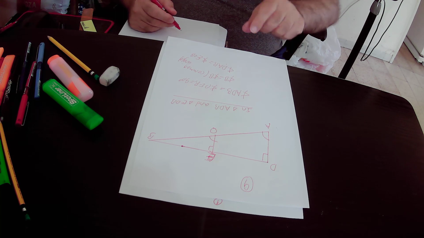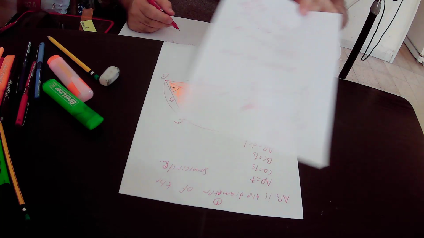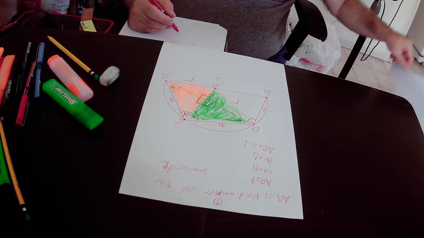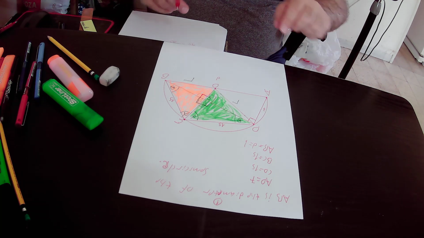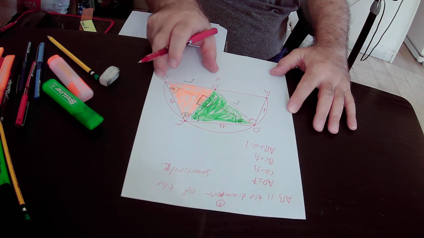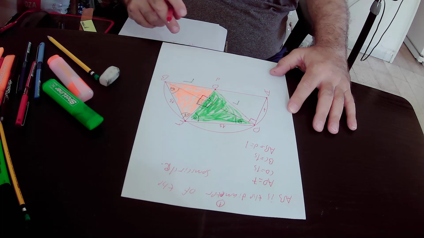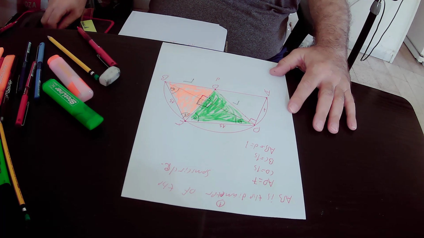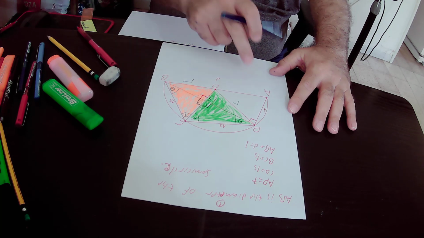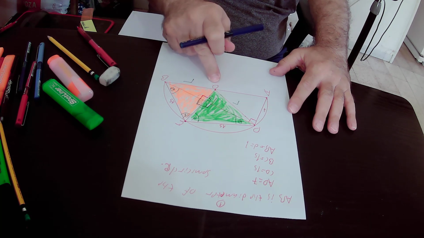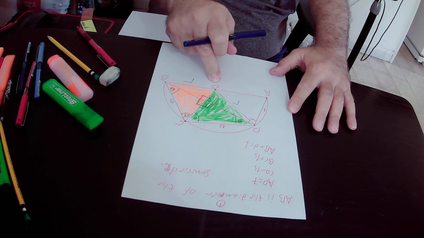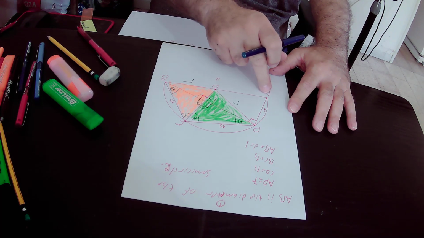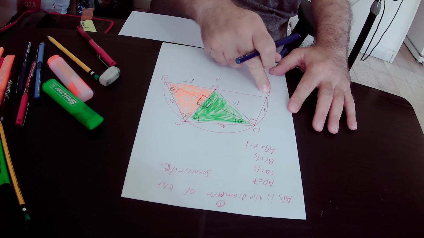So what is the size of OB? OB is the radius of the semicircle, and we also know that AO is also the radius of the semicircle because it starts from the center of the semicircle and ends at point A, the point on the circle itself.